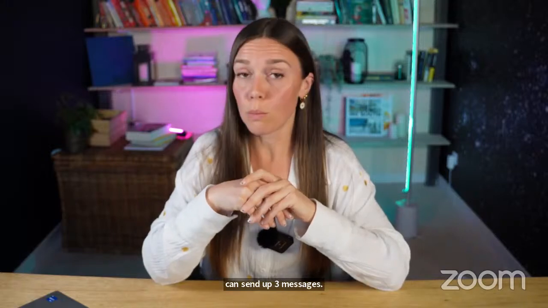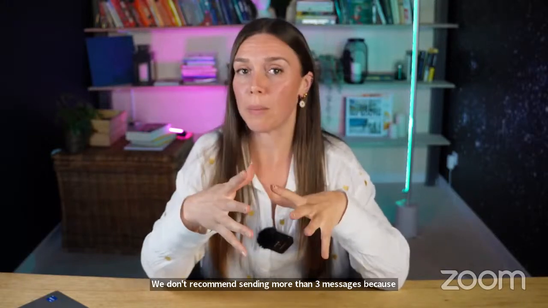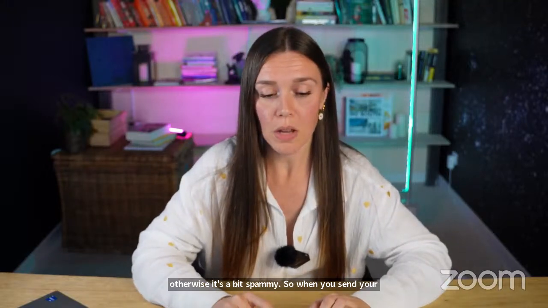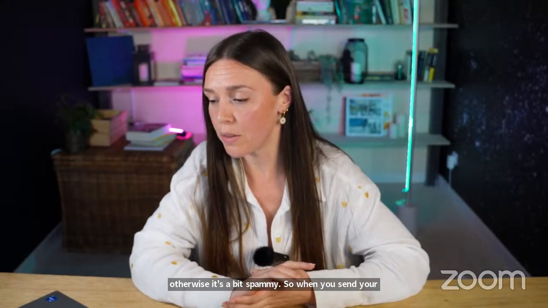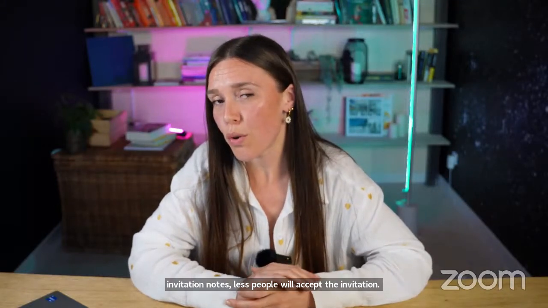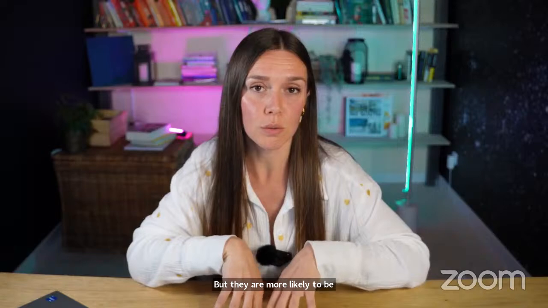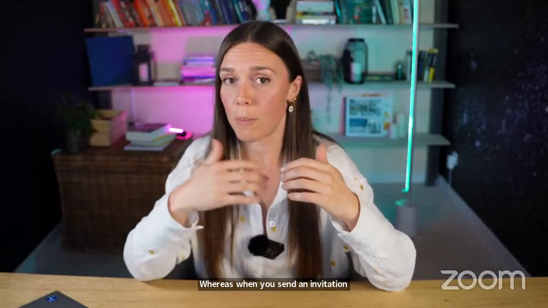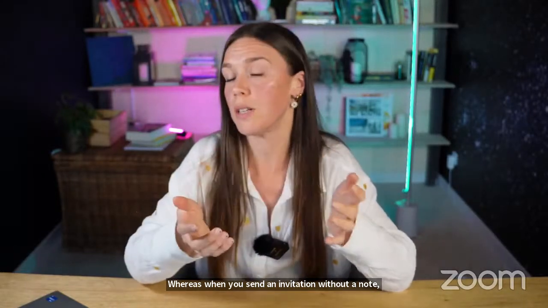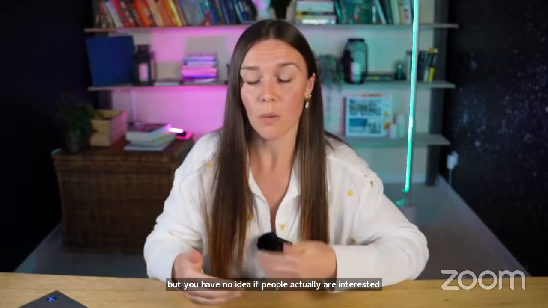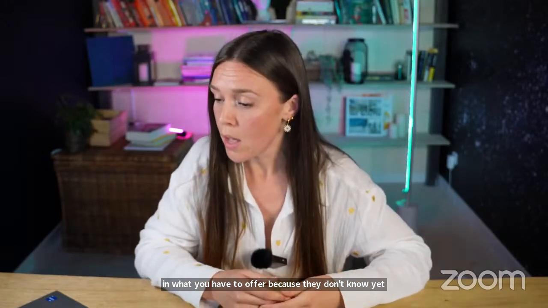We don't recommend sending more than 3 messages because otherwise it's a bit spammy. When you send your invitation note, fewer people will accept the invitation, but they are more likely to be interested in what you're offering because you've already written out your little note during the invitation. Whereas when you send an invitation without a note, you're more likely to have a better acceptance rate, but you have no idea if people are actually interested in what you have to offer because they don't know yet why you're trying to connect with them.